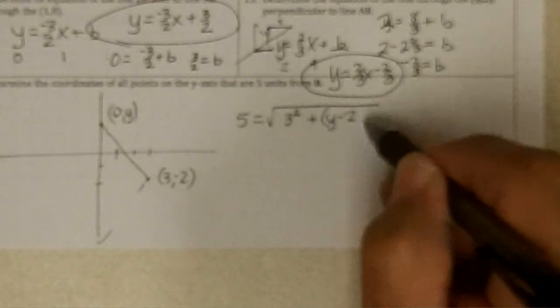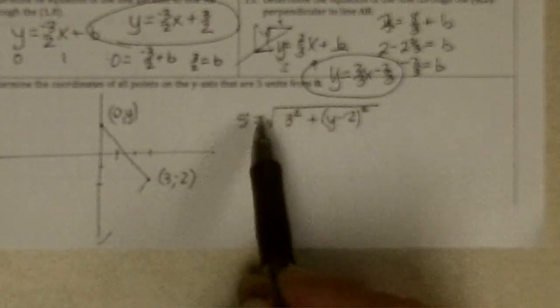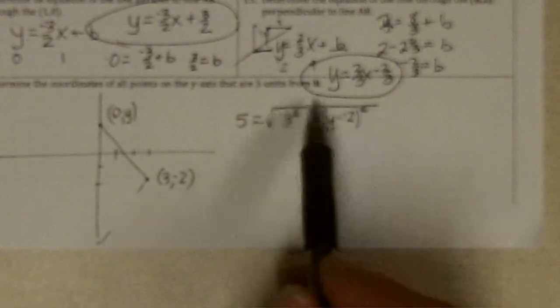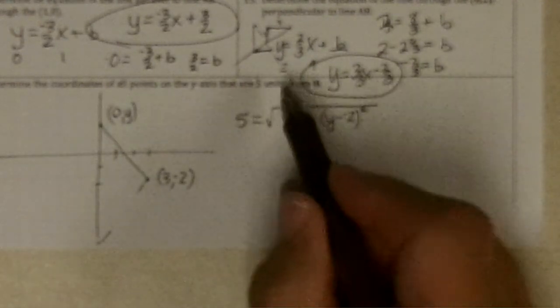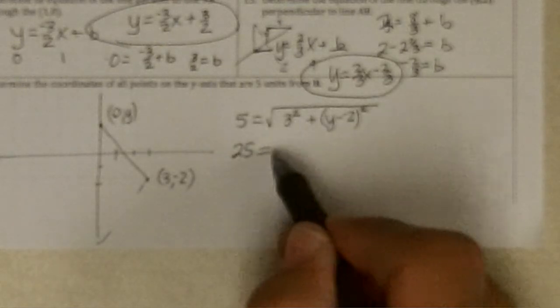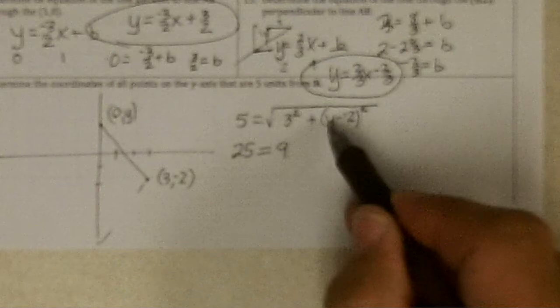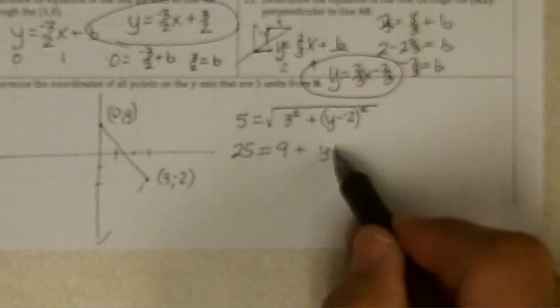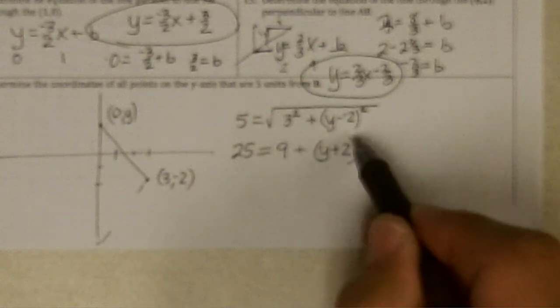That's the change in y, squared. Now let's solve this for y. First of all, let's square both sides to get rid of the square root, and 5 squared is 25 equals 3 squared, which is 9, plus y minus negative 2, which is y plus 2, quantity squared.